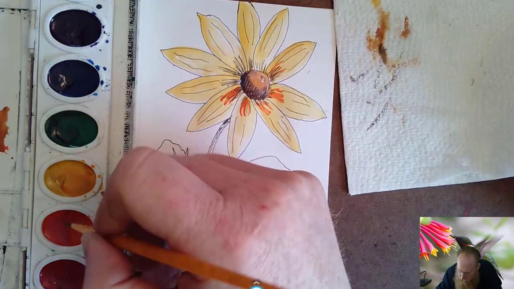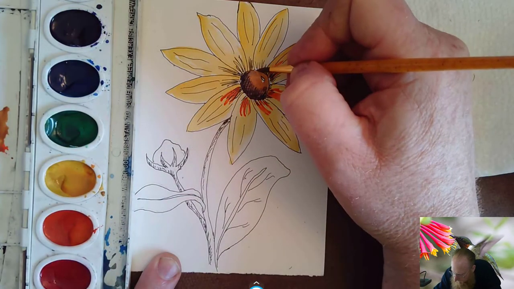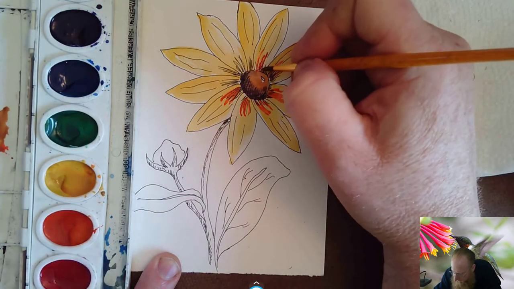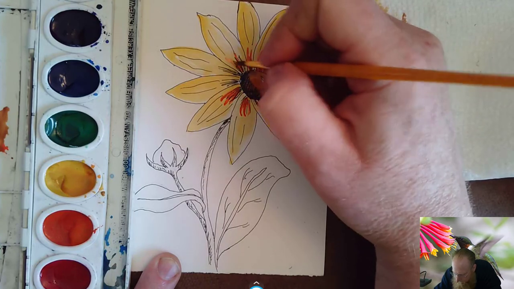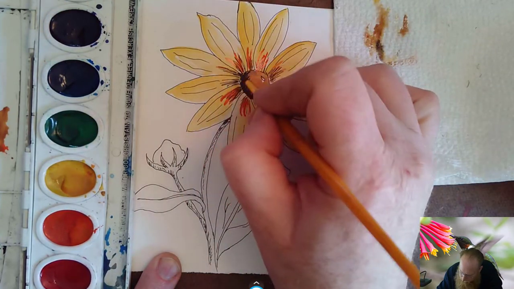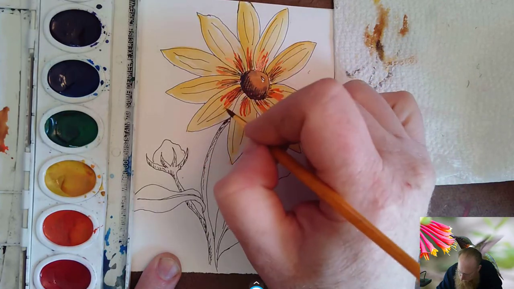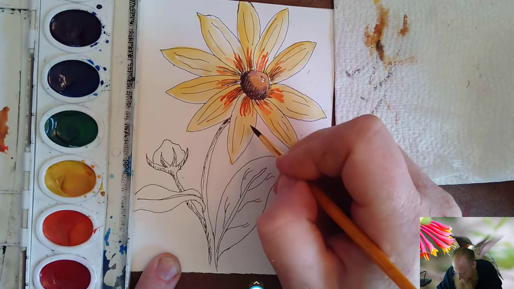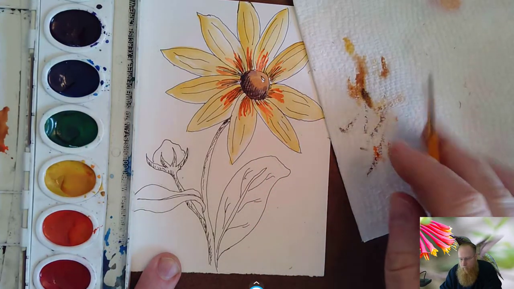A little bit of brown, a little bit of orange. Again, coming out.